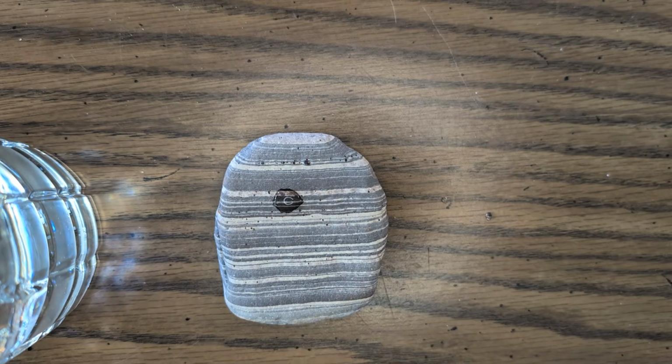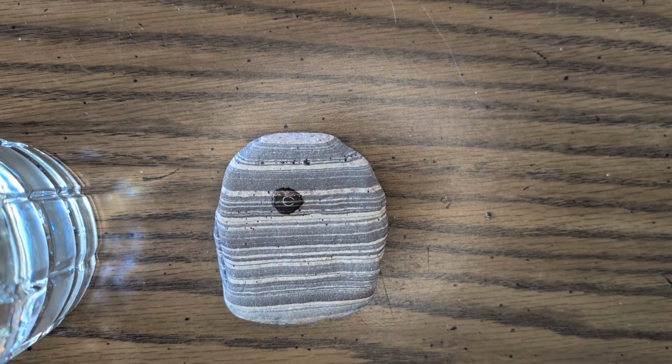Sandstone tends to be highly variable depending on the grain size and the degree of cementation. That's the amount of mineral filling in those pore spaces. But a typical range of hydraulic conductivities for these rocks would mean that it would take between an hour and just a few minutes for water to penetrate about 1 centimeter through this rock.